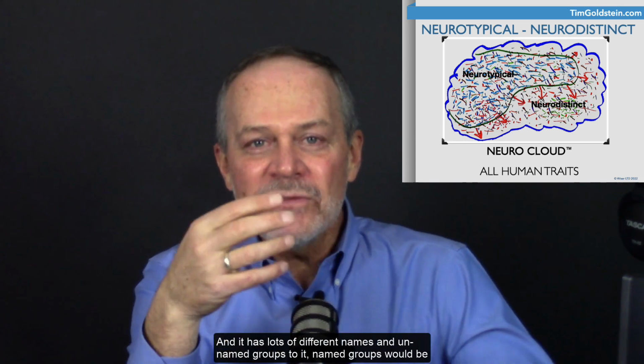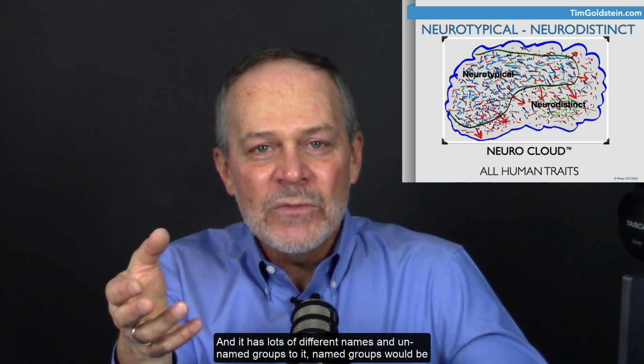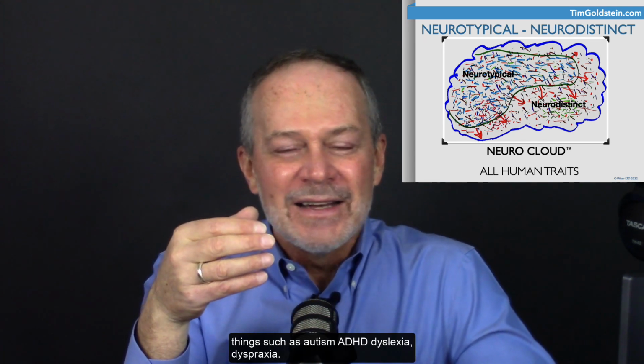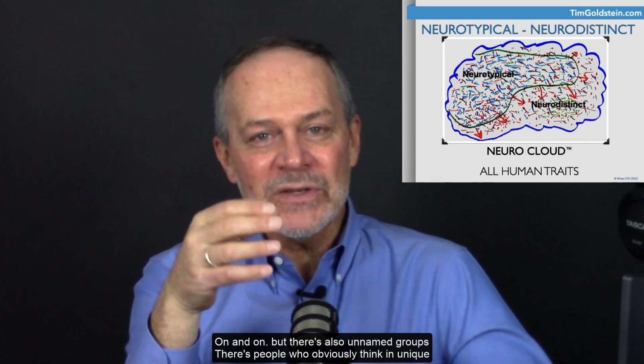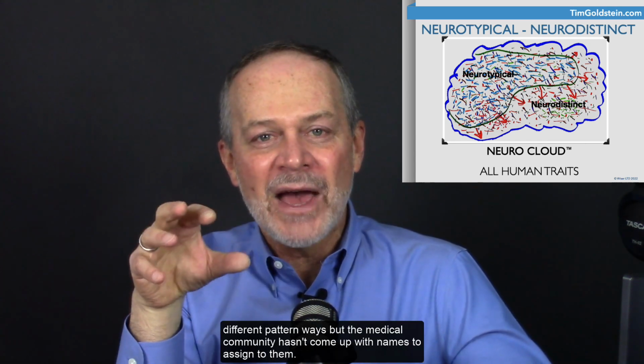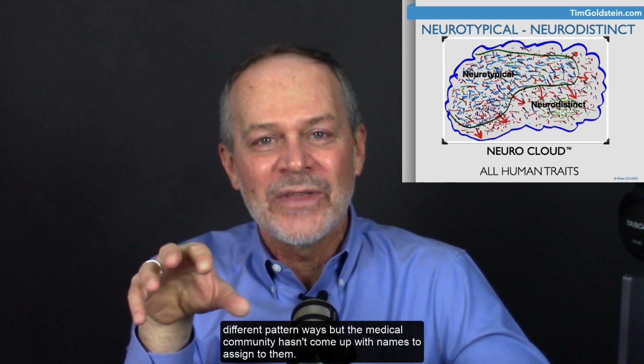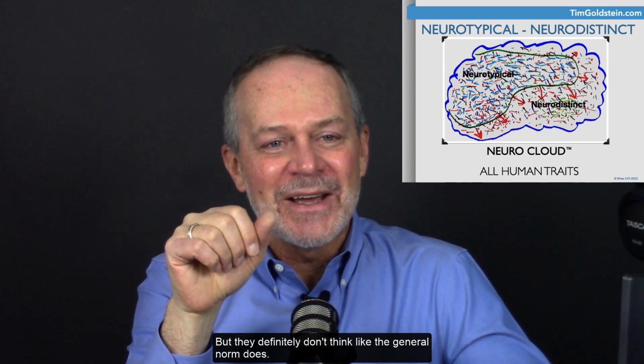And it has lots of different named and unnamed groups to it. Named groups would be things such as autism, ADHD, dyslexia, dyspraxia, on and on. But there's also unnamed groups. There's people who obviously think in unique, different ways, but the medical community hasn't come up with names to assign to them. But they definitely don't think like the general norm does.